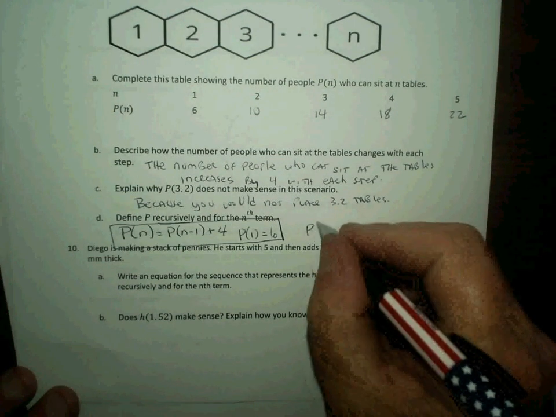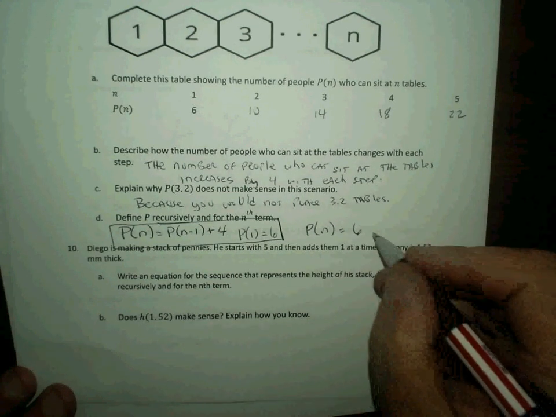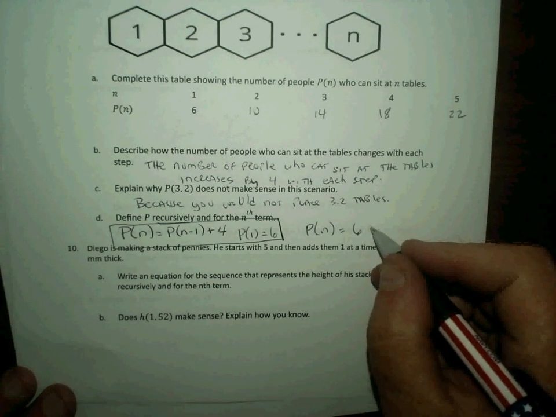All right, so now for the nth term. It's an arithmetic sequence, you already told me. So how are we going to do P of n? We're starting with n equals 1. So what's this going to look like? For recursive, it'll be 6, that's your first term. Oh, you're still on that?